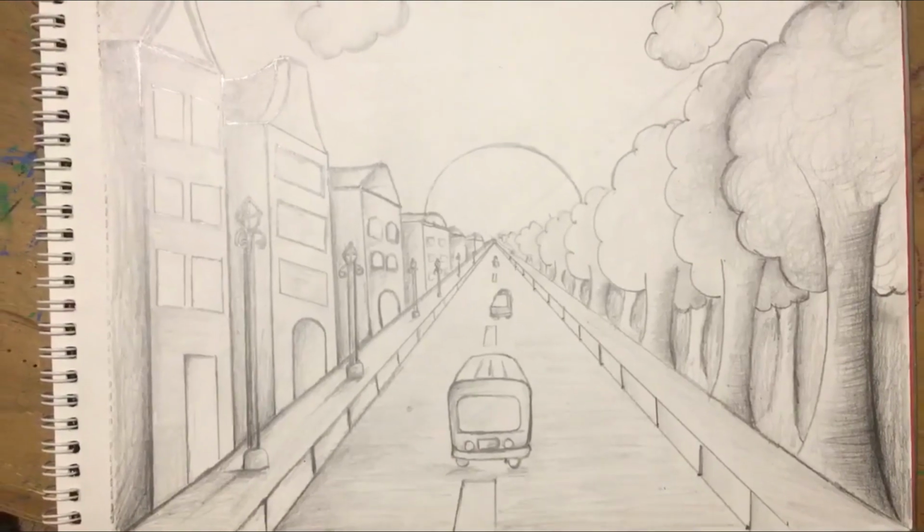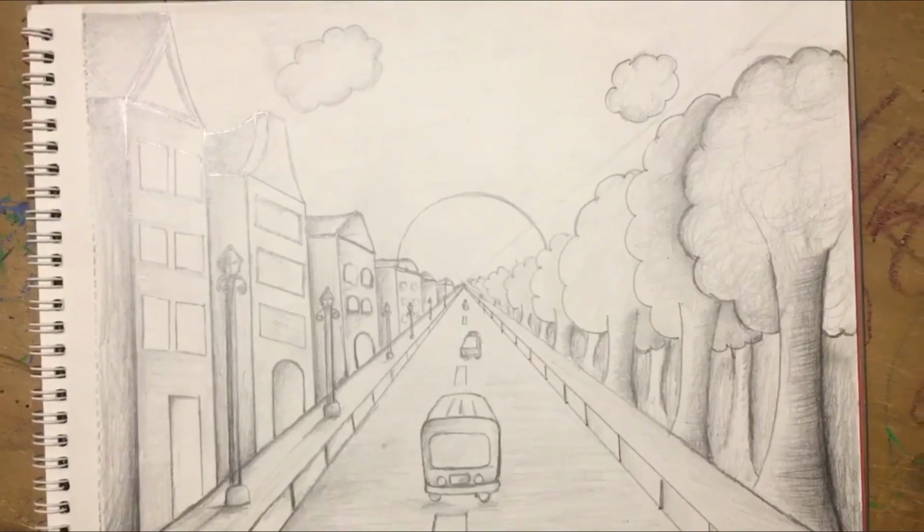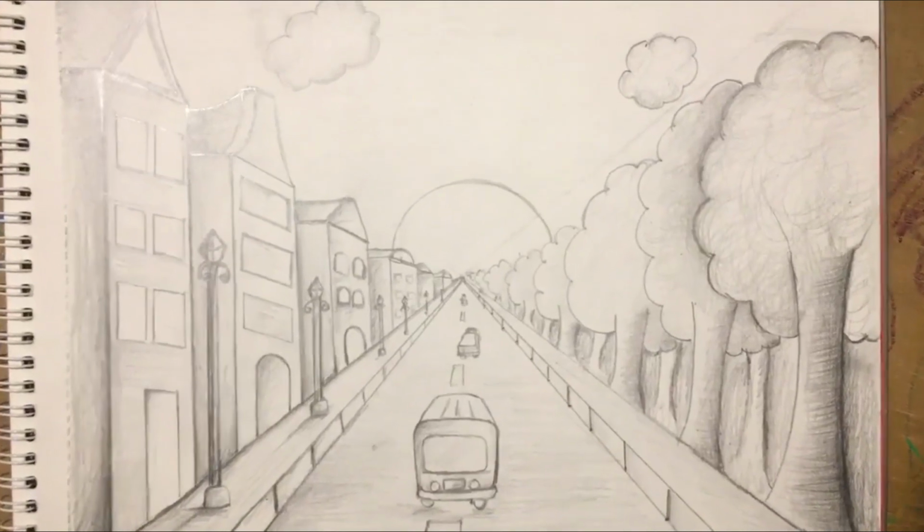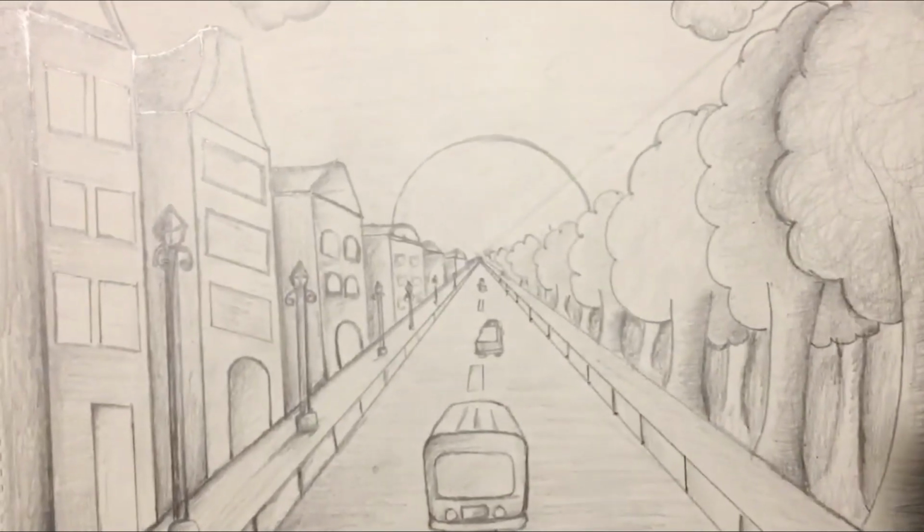Add value to your work by creating tones: light, medium, dark, and very dark accordingly.